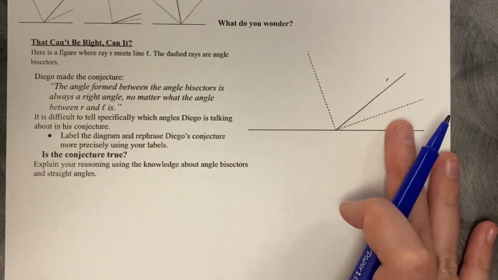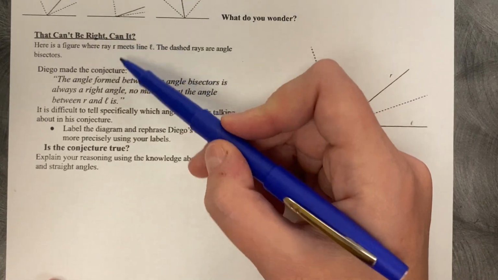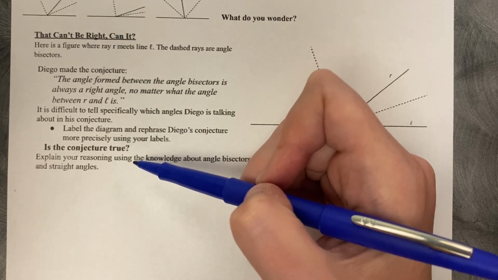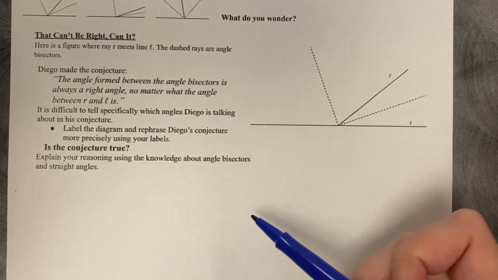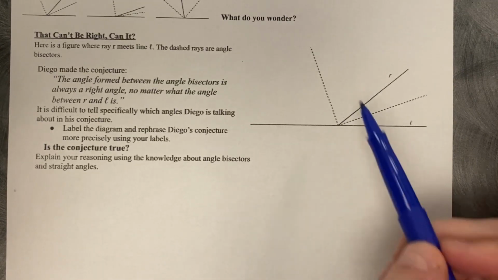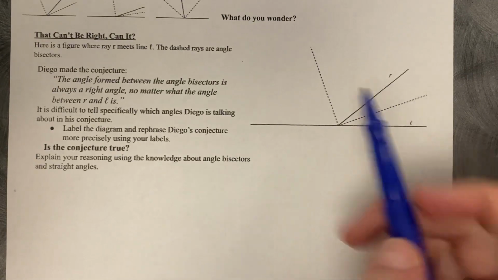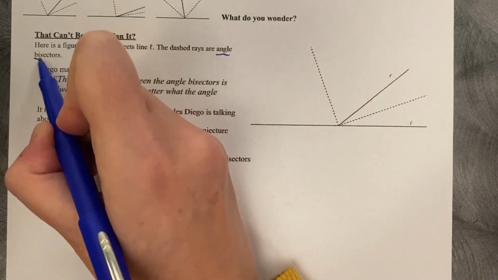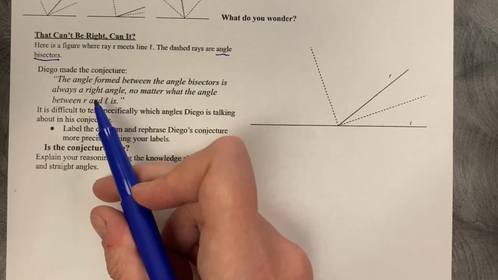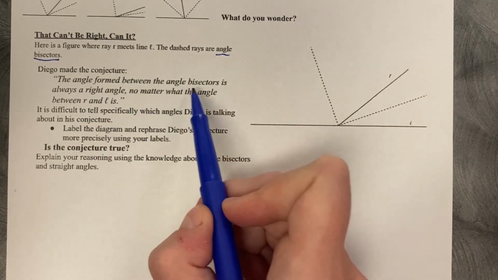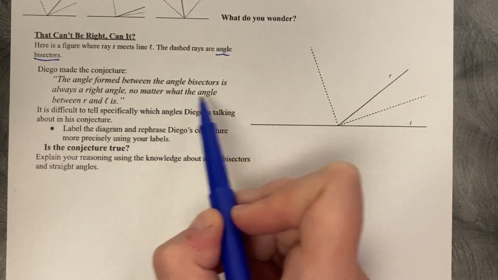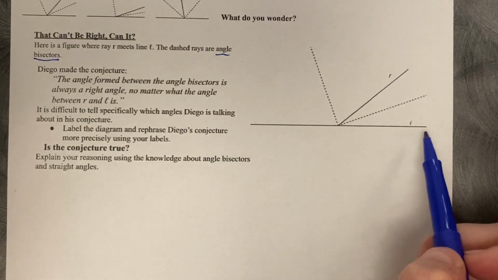Again, go ahead and pause the video and read through this task statement here. This can't be right, can it? Here's a figure where ray R meets line L, and the dashed lines are angle bisectors. They are telling us that they are angle bisectors. Now, a student, Diego, made the conjecture: the angle formed between the angle bisectors is always a right angle, no matter what the angle is between R and L.